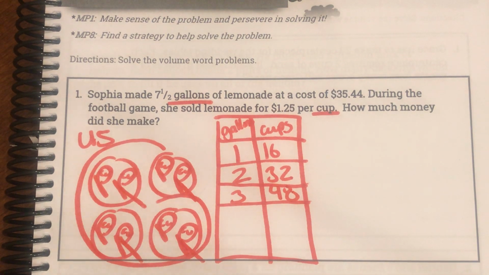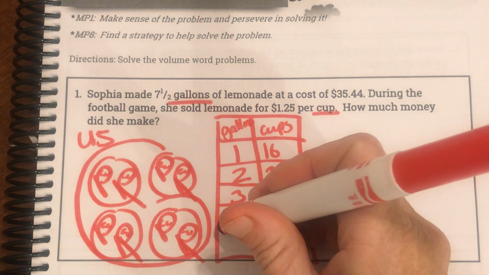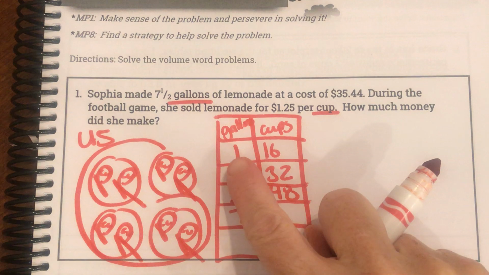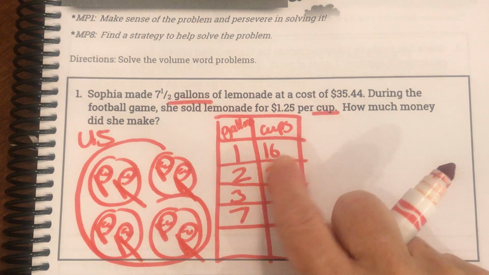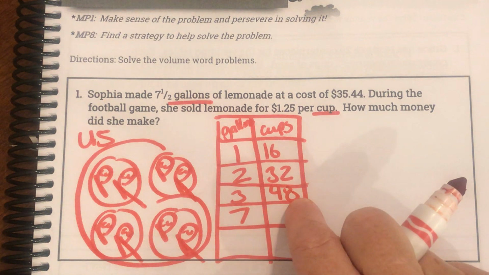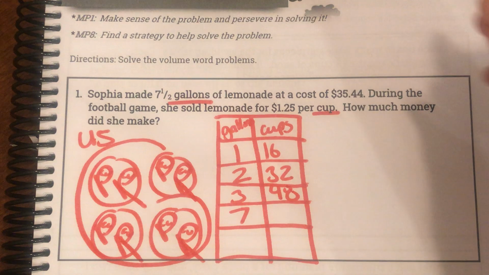Okay, but I have to get all the way to 7.5. I might actually just jump to 7 first. So 1 times 16 is 16, 2 times 16 is 32, 3 times 16 is 48. So I need to figure out what 7 times 16 is.